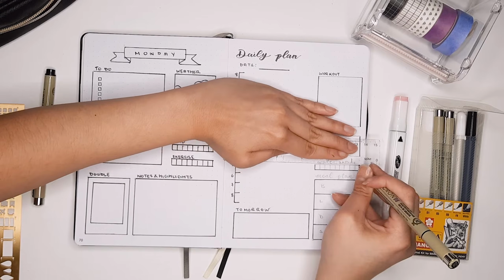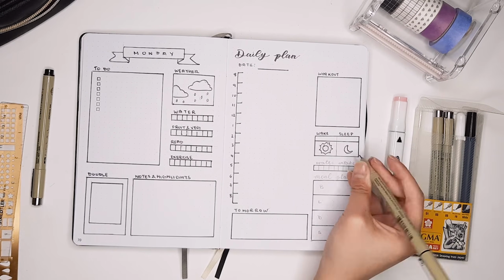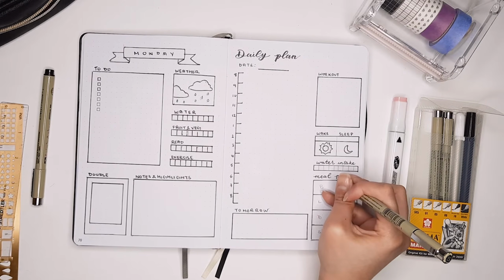I also created a little section where you can note the time that you wake up and the time that you went to bed if you're also someone that likes to track your sleeping habits.